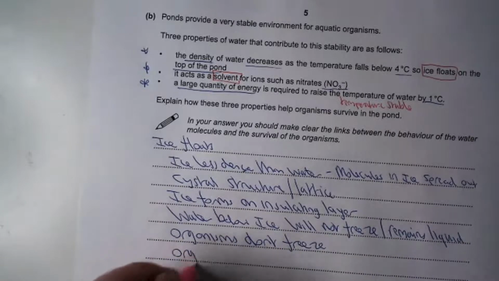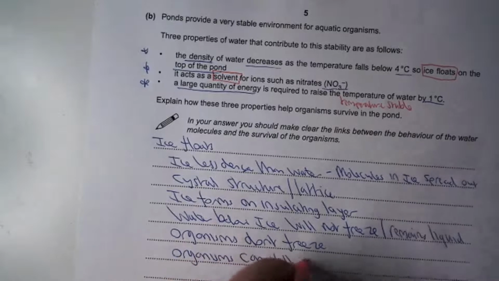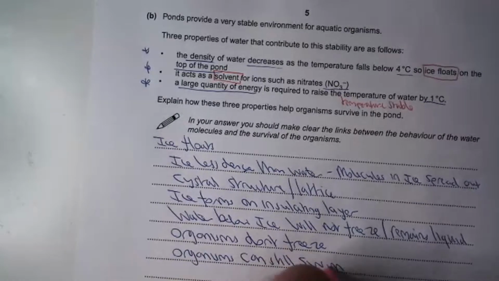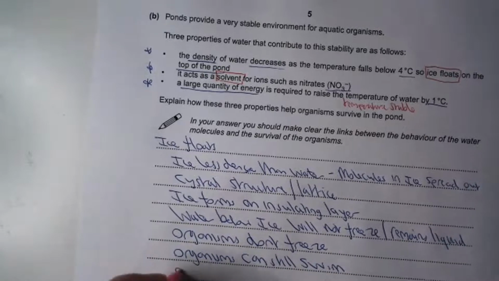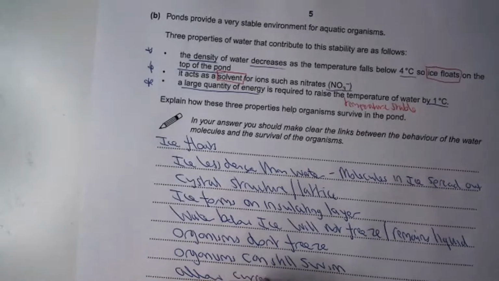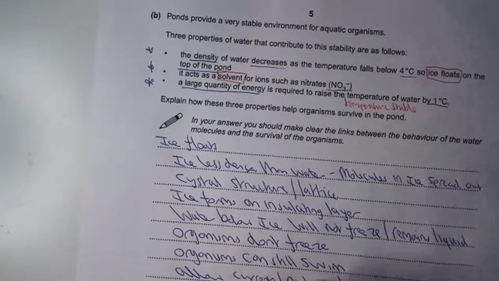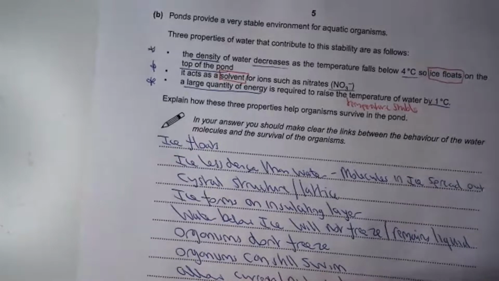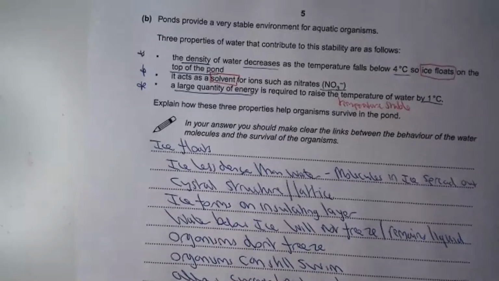And the organisms can still swim. We've got liquid water that they can swim in. And you could also say that that allows currents and nutrients to circulate in the body of water.